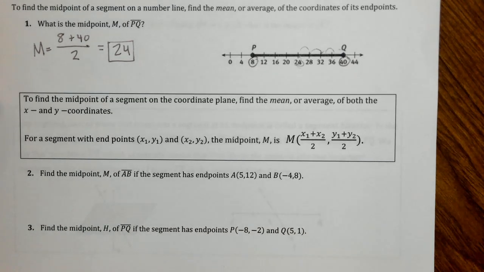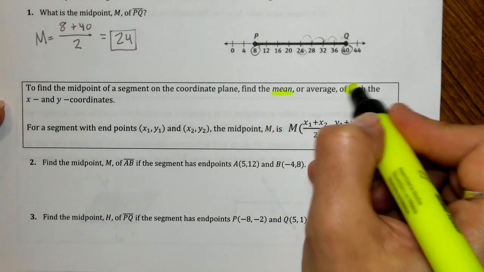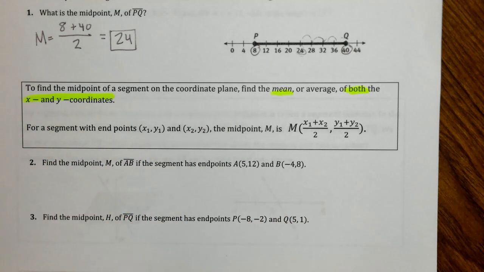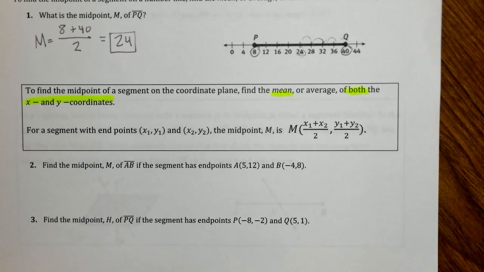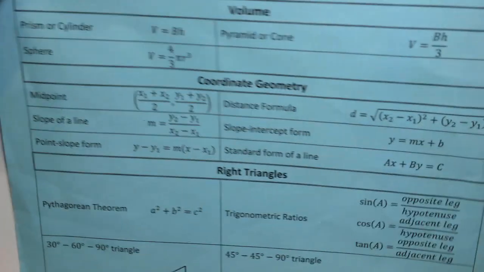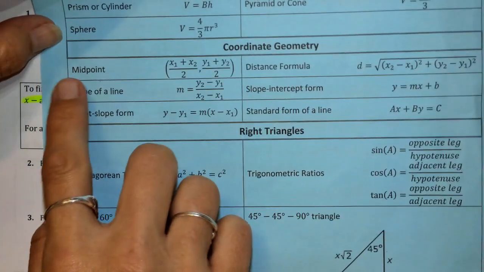All right, to find the midpoint of a segment on a coordinate plane, now we're going to have our X and Y coordinates come back. We are going to find the mean or the average of both the X and Y coordinates separately. We're going to set it all up in one formula. On the formula chart that we provide you, in the last section under coordinate geometry, under the distance formula, which is what we used in the previous problem, you'll also see the midpoint formula. You'll always have this formula provided for you.